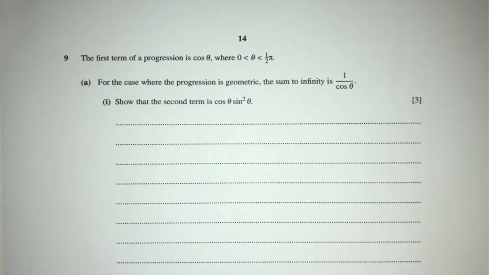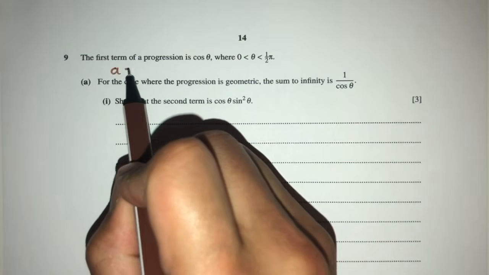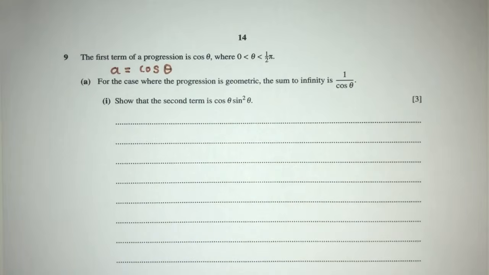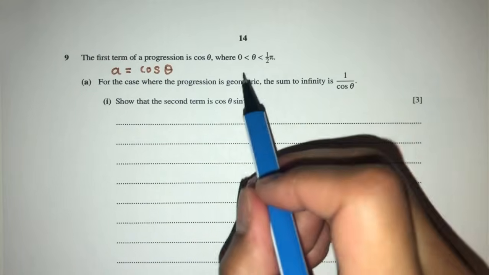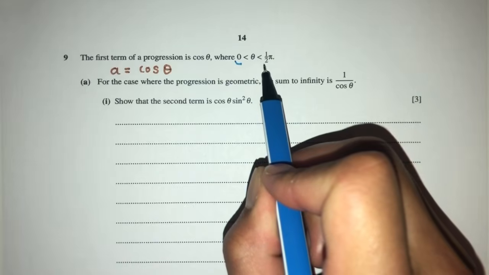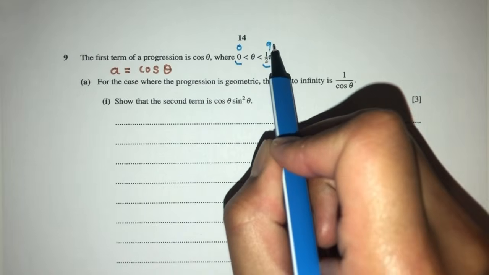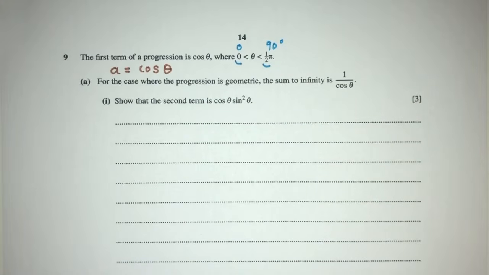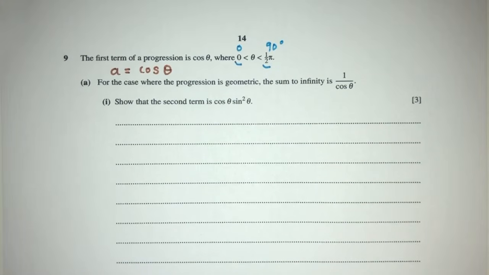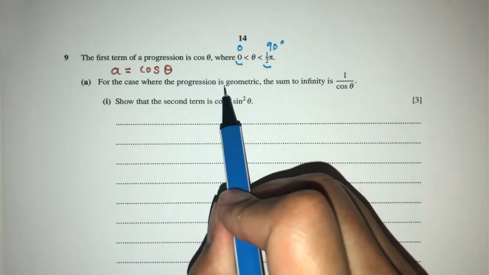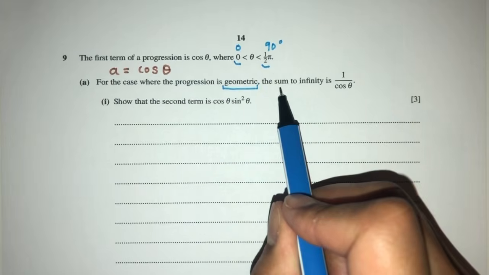So the first term of a progression is cos theta. Okay, so a is equal to cos theta. That's the first thing we know. Now theta is between 0 and pi by 2, which is 0 and 90 degrees. That's good to know. For part A, find the case where the progression is geometric. So now we know the progression is geometric. The sum to infinity is given.